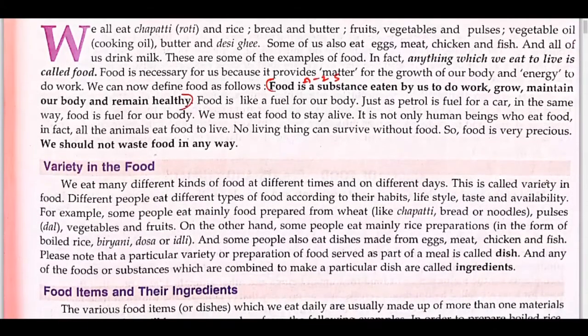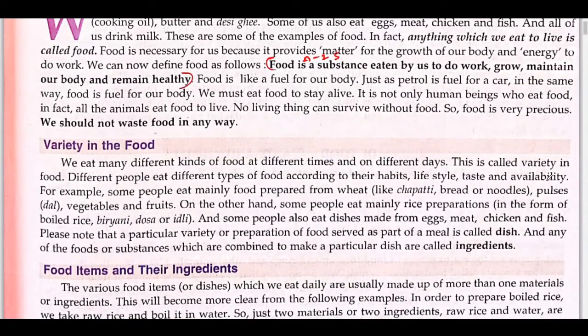So what are we actually getting from this food? We are getting energy, right? It provides us energy. Food is a substance eaten by us to do work, right? With the help of food we can do any type of work because it gives us energy. It helps our body grow, maintain our body and keep us healthy. So all these things are the functions of food. And food is very precious for us. We should not waste any type of food, right?